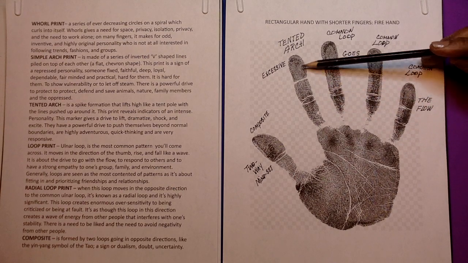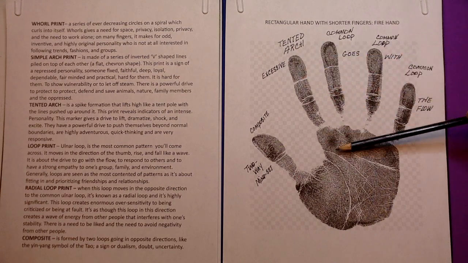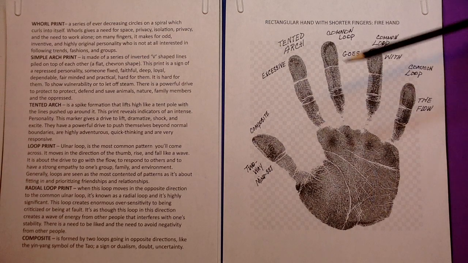Let's go on to the tinted arch. The tinted arch over here, it tells you what the tinted arch means. This means a spike formation that lifts high like a tent pole with the lines pushed up around it.